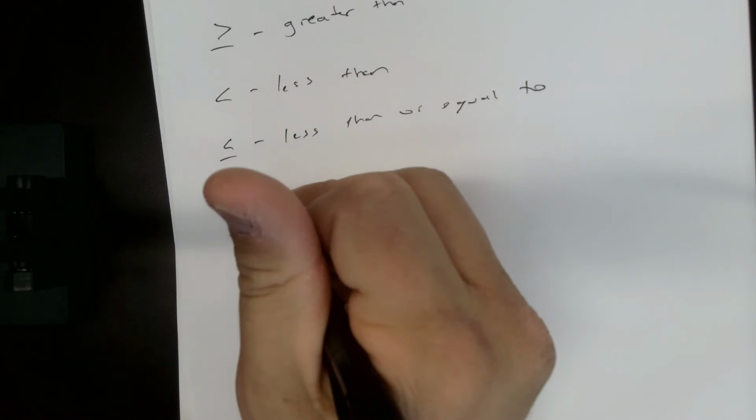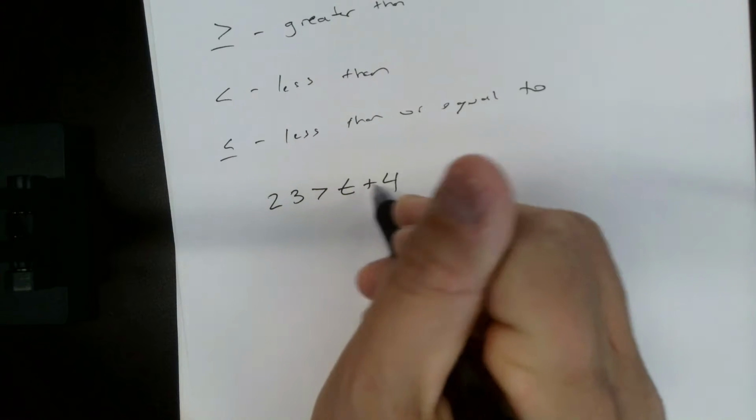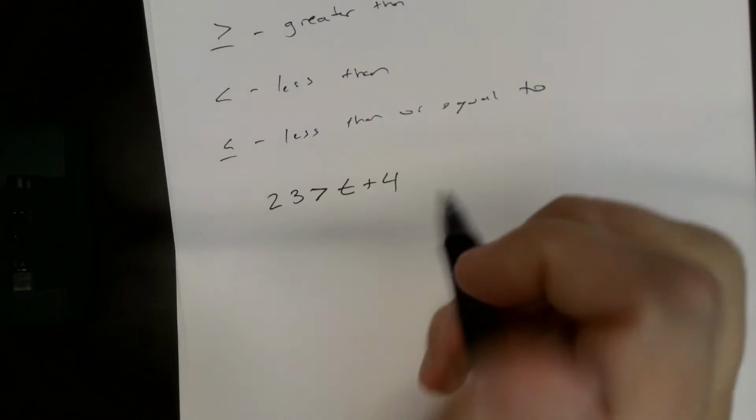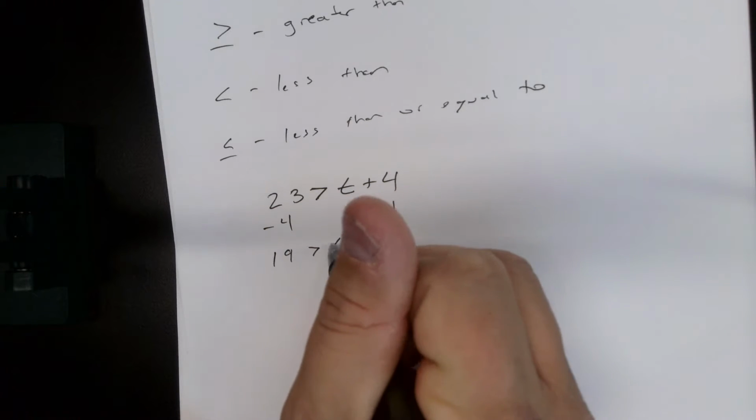If we have this, now I'm going to give you a problem. We have 23 is greater than t plus 4. Right now, we're going to ignore the inequality. We're going to treat it just like an equal sign. So we're just going to solve this the exact same way. So, Mallory, how would I solve that? Subtract 4, right? And we get 19 is greater than t.